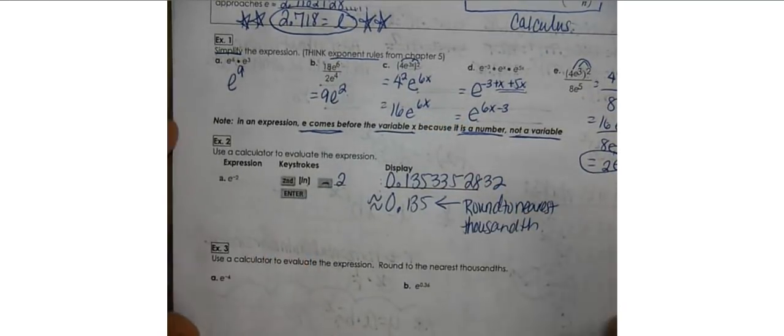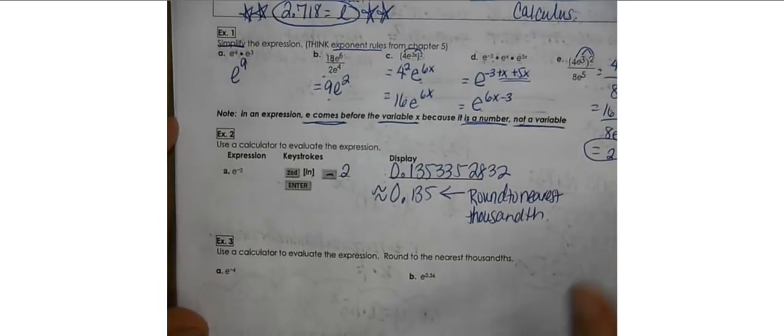What we did is we entered second ln on our calculator, then entered -2, and then pressed enter. That's how we came up with our answer. Let's go ahead and look at example number 3.